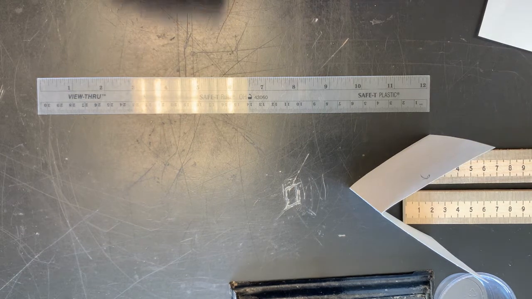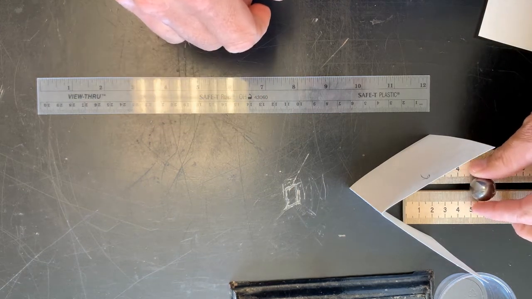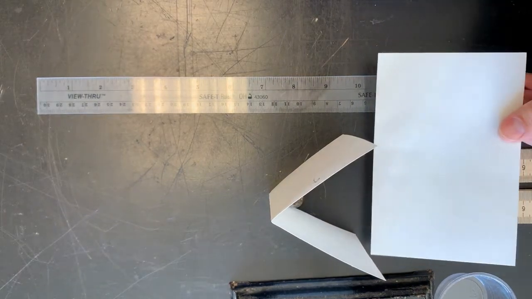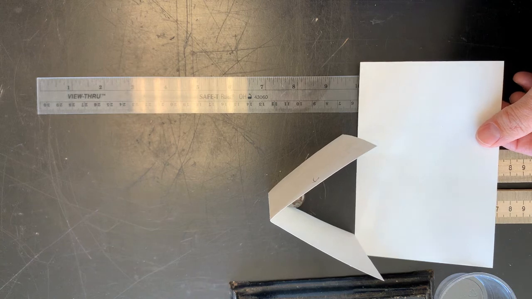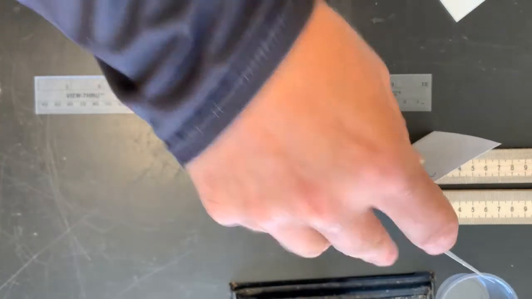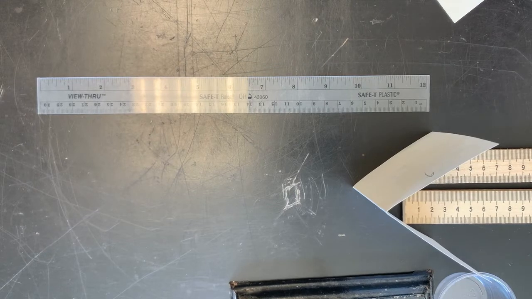Okay, so let's do the next trial at 5. And when I measure that distance, it turns out to be about 5.7 centimeters. Write that down for trial 2.